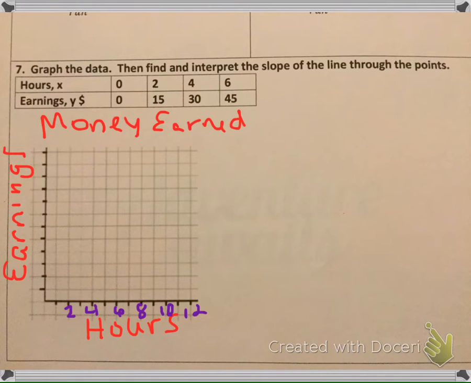Okay, and then on my y-axis, I'm going to label that by 5s. This would be 5. That would be 10. This would be 15. I'm going to skip 1. That would be 5, 10, 15. That would be 20. That would be 25. And that would be 30. And then this would be 35. And then this would be 40. And then this would be 45.